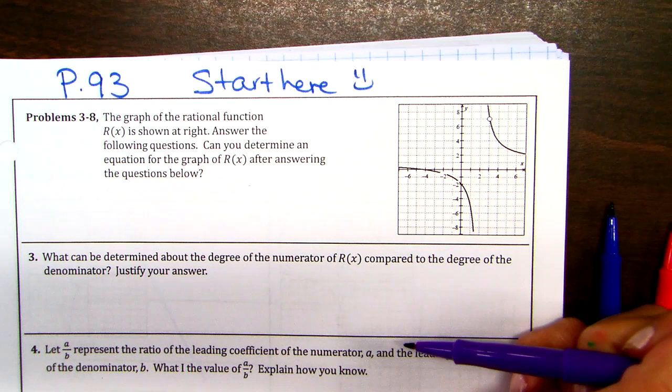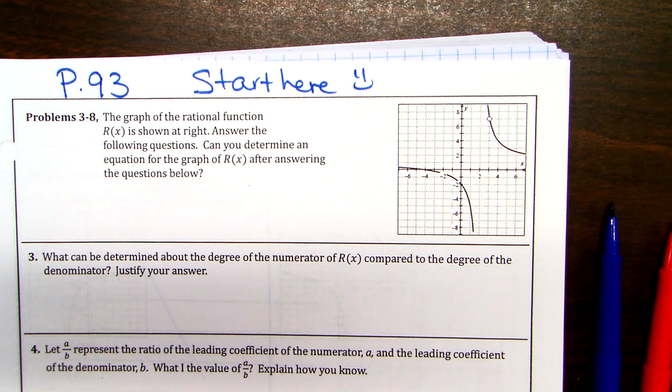And I think by the end of today, if you've been here all week and you've been understanding what we've been doing, you're going to be like, okay, I get it. I understand rational functions already, okay? We still have one more day of it, though.